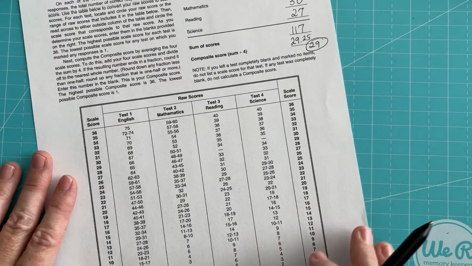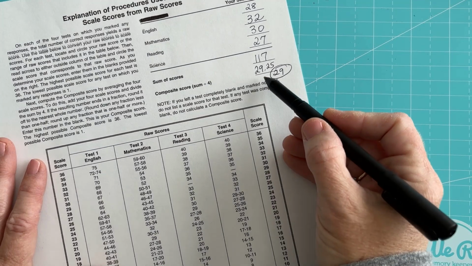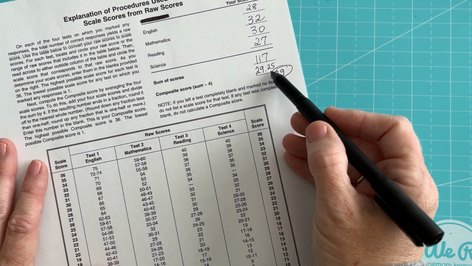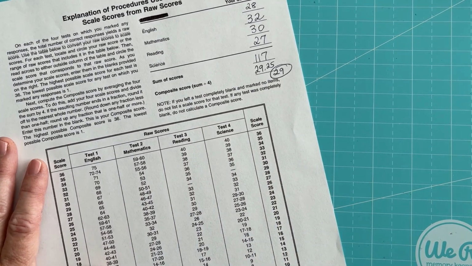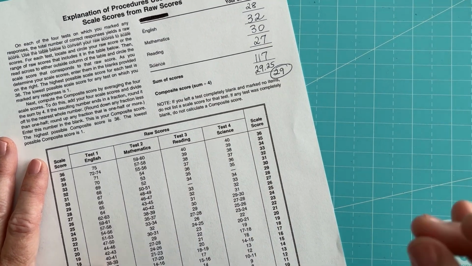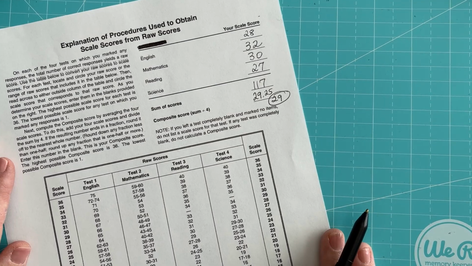Okay, here's another powerful way of using the score. When you show a student the what-if scenarios, and let's take a look at that back with our practice score sheet. Over here with our practice score sheet, we found that this student made a 29.25, which would round down to a 29. But let's say this student really wants to get at least a 30. So what improvements could they make?